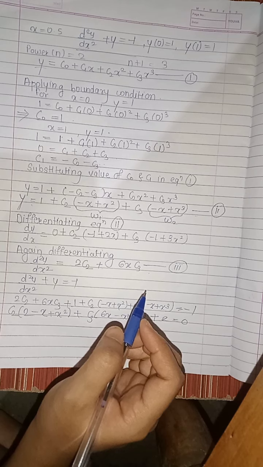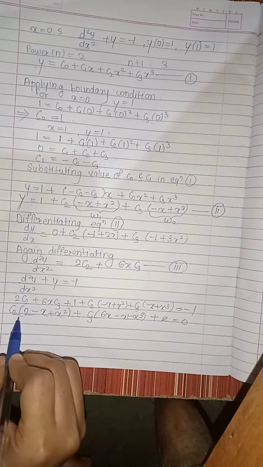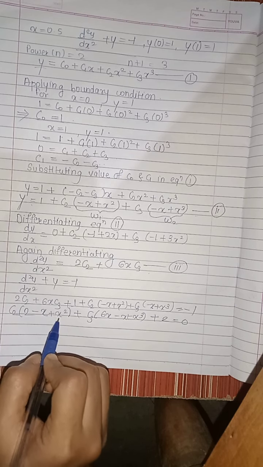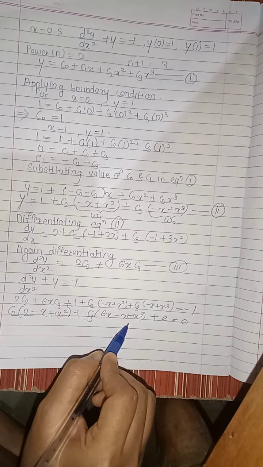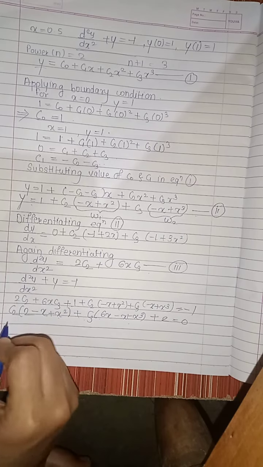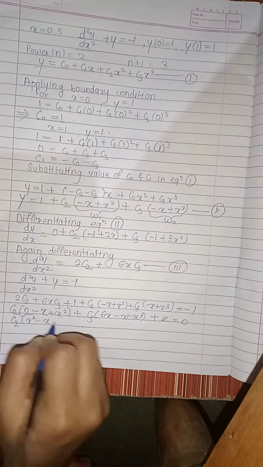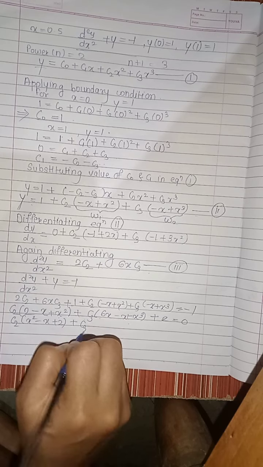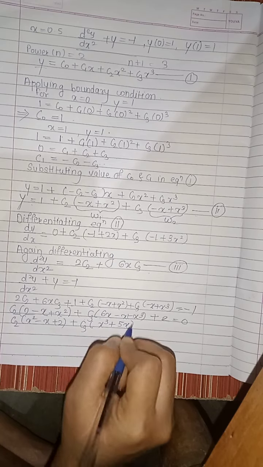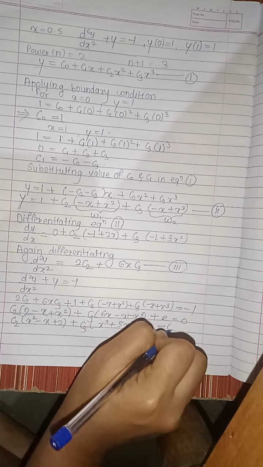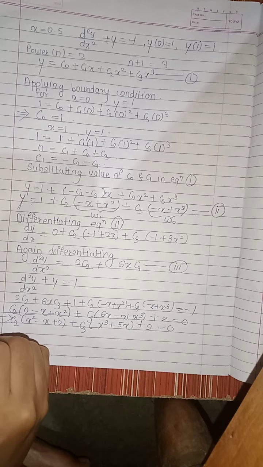Now whatever you got, so this is c2 into 2 minus x plus x square plus c3 into 6x minus x, that is 5x. So we have to write it as c2 into x square minus x plus 2 plus c3 into x cube plus 5x plus 2 equals to 0. So now this is our residual function r of x.